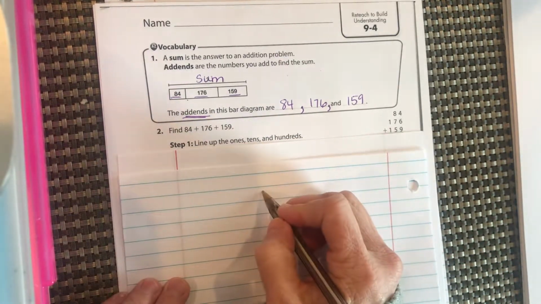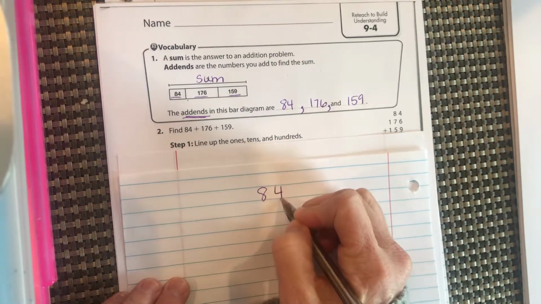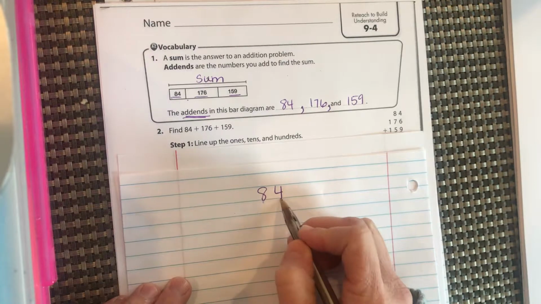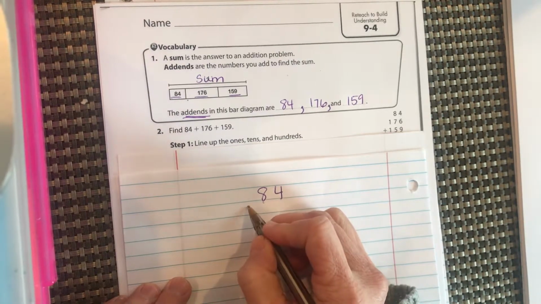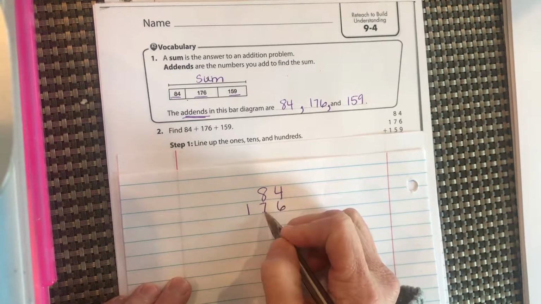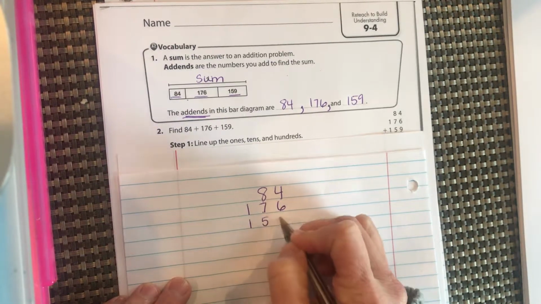So if we want to do 84, that's our first one. These are our ones and these are our tens. 84 is made up of 8 tens and 4 ones, okay? So 176, we have to line up the tens and the ones with the tens and the ones, okay?